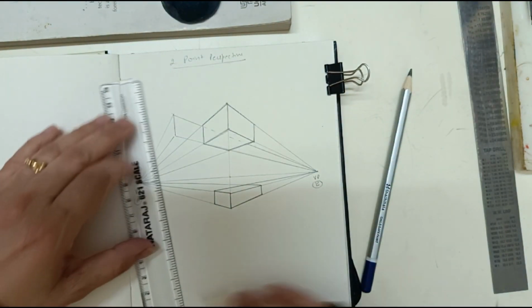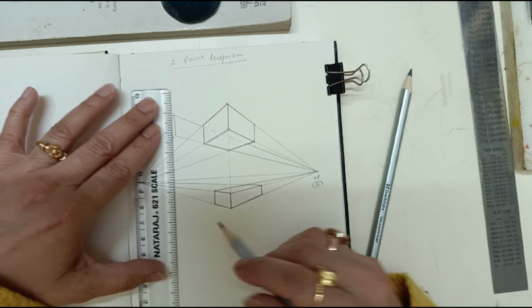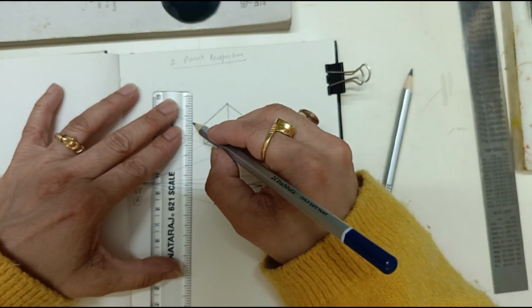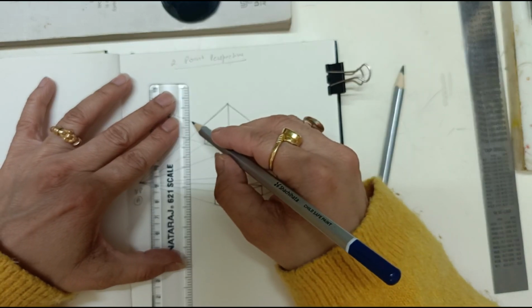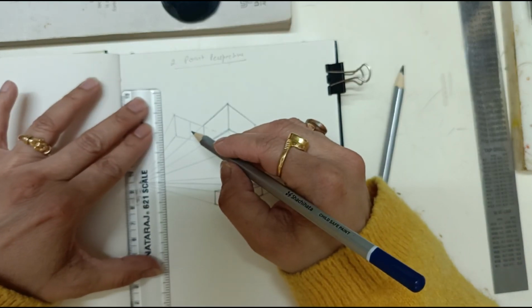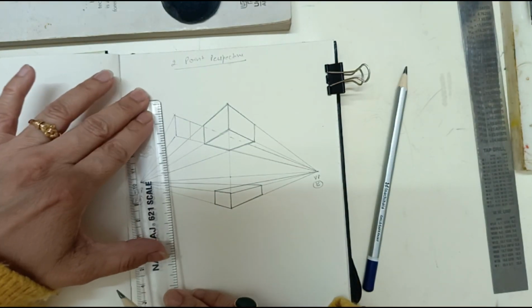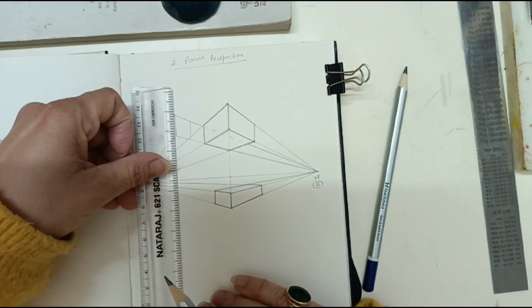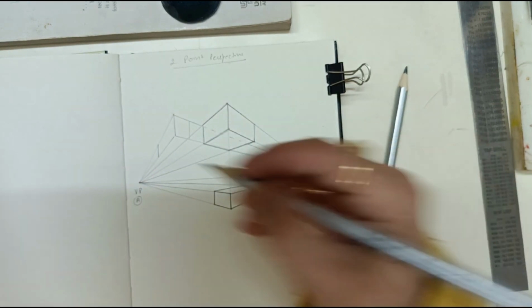Now decide the width of the box. I'll draw one line this side which will be parallel to this line, and here I'll join with one line which will be parallel to this line. So you can do it like this, right?